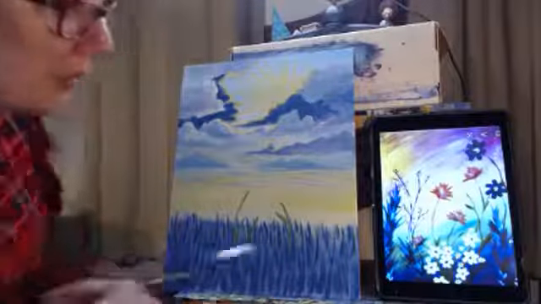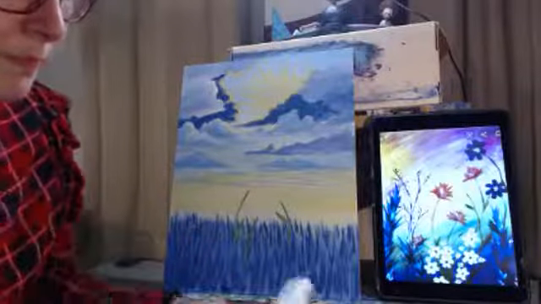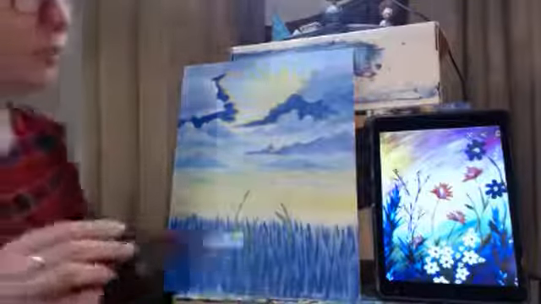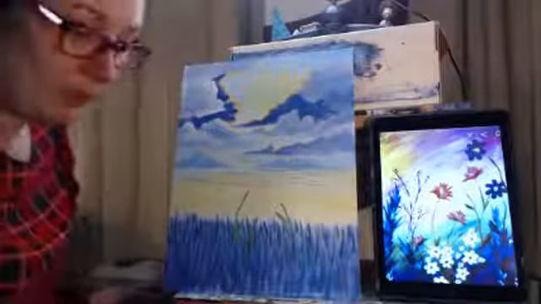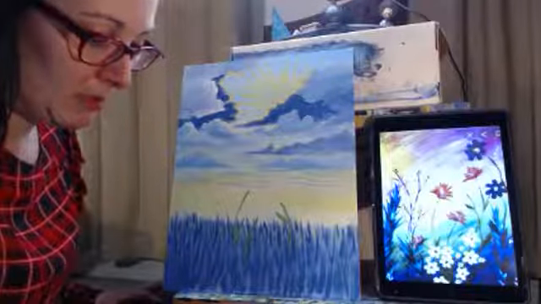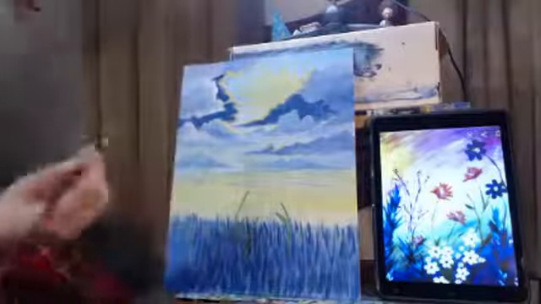So for those flowers, what? Just dropping stuff into my paint. Okay, so for those flowers, so this flower here, my red paint is super thin, so I'm probably gonna have to go over it a second time after.